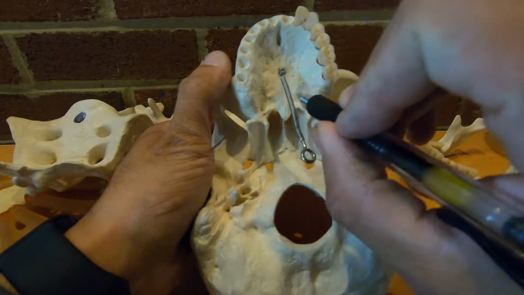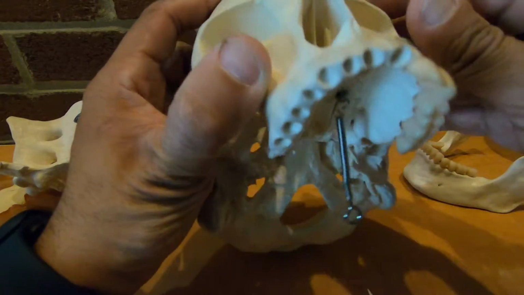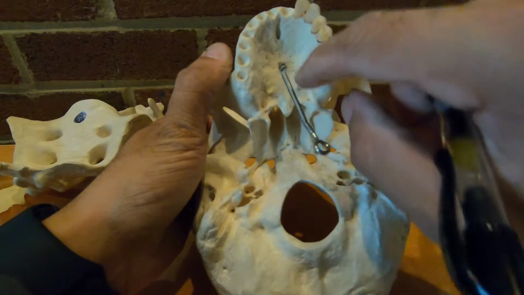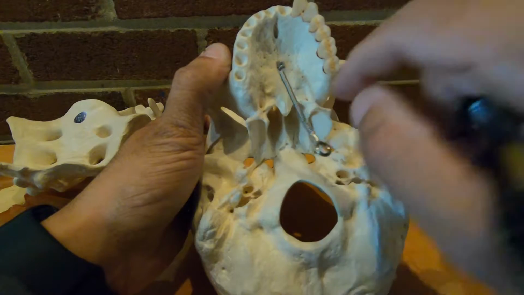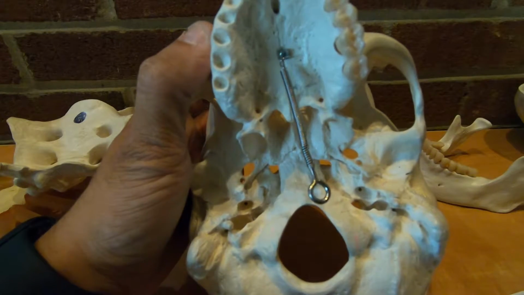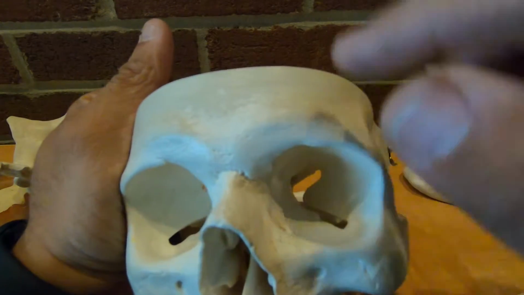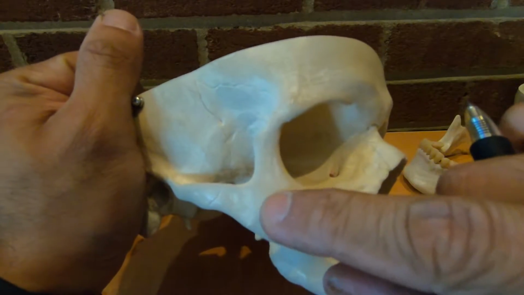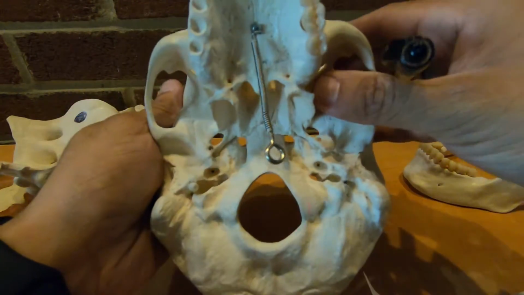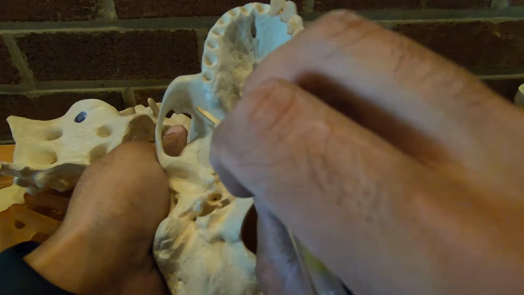Now, with palatine bones being 2 in number, in relation to above it, over here is the maxilla bone. So as you can see, this is the maxilla, and beneath that, you have the 2 palatine bones. Do be aware that these facial bones are all 2 in number. So just to go over again, 2 nasal bones, 2 zygomatic bones, 1 here and 1 here, 2 maxilla on top of here. Below that are the 2 palatine bones.